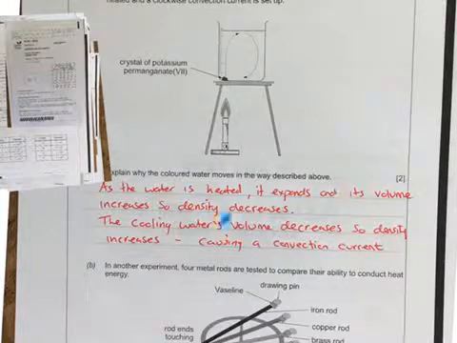If I want you to get anything from this, it is that as the water gets less dense, it's going to move up. And it's going to displace the more dense particles at the top. They're going to sink to the bottom.